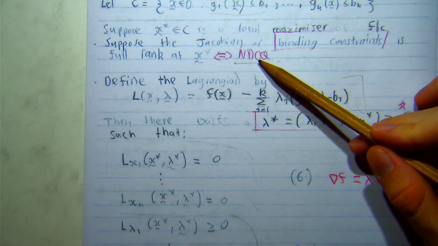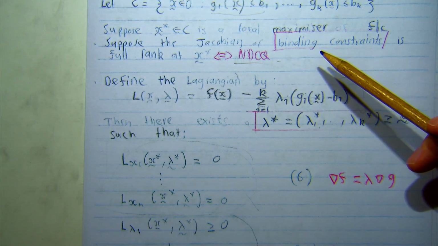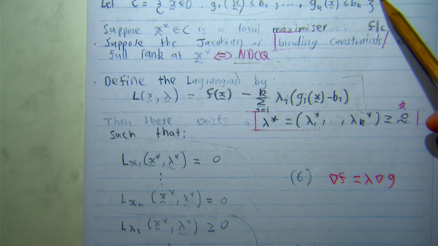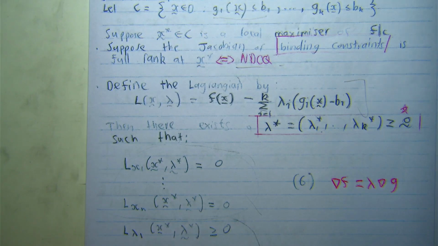Okay, let's break down some of the details more. NDCQ, that's the non-degenerate constraint qualification, and that is talking about the linear independence of the constraints in your problem. And here it's for when they bind. So if your constraint isn't binding, it doesn't matter. You can ignore it in that context. And that means that if you have several constraints, you want to look at the boundary specifically and see along that boundary how many constraints are binding at one time.